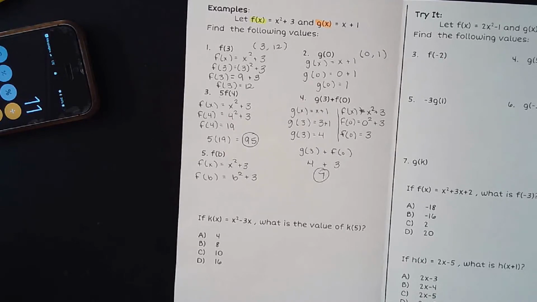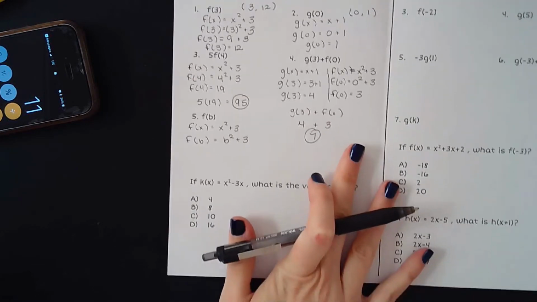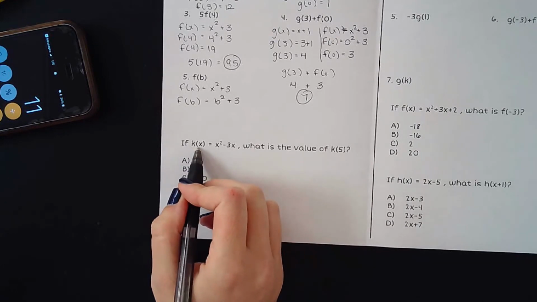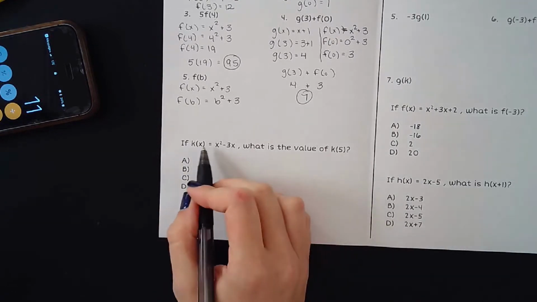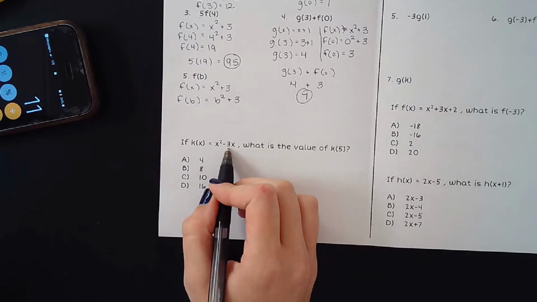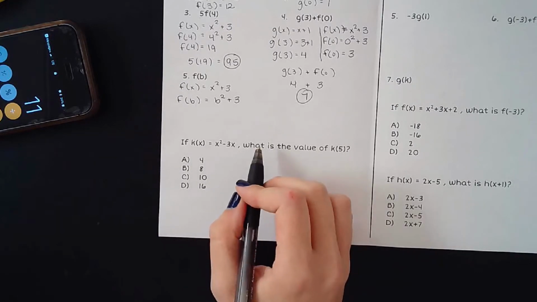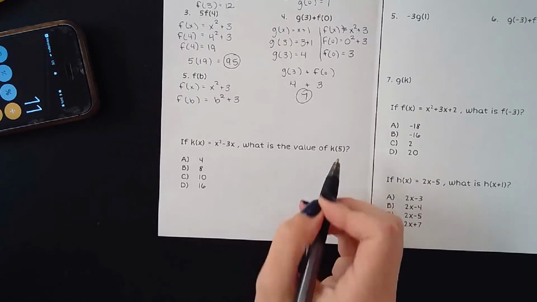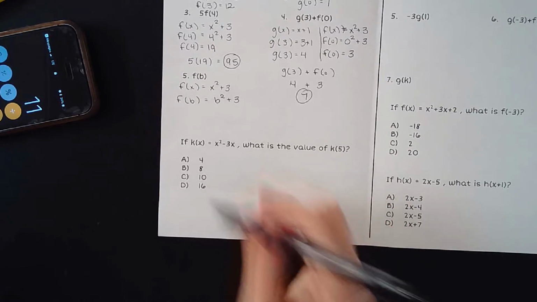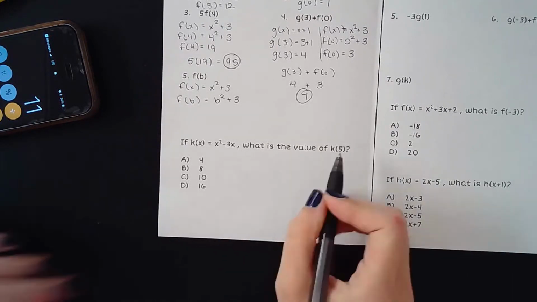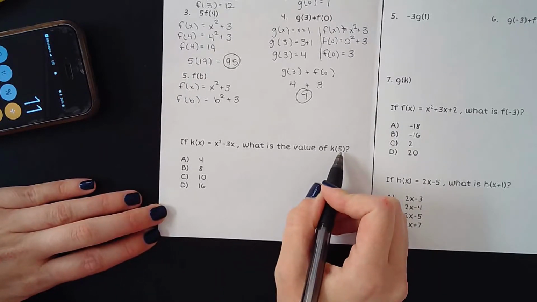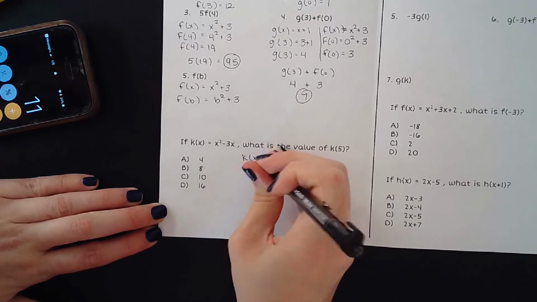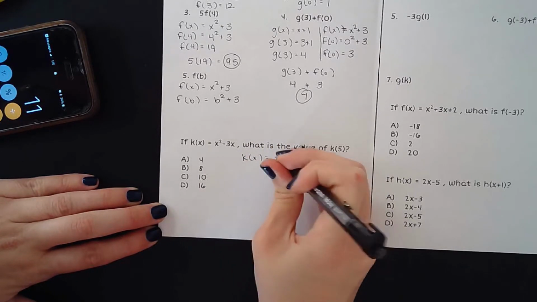For our very last example, we have this function called k of x, and k of x equals x squared minus 3x. We need to find the value of k of 5. And we've got some multiple choice options here. So if I'm trying to find the value of k of 5, I start the same way as every single other problem. I'm going to rewrite the function k.